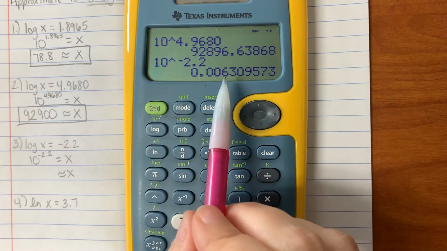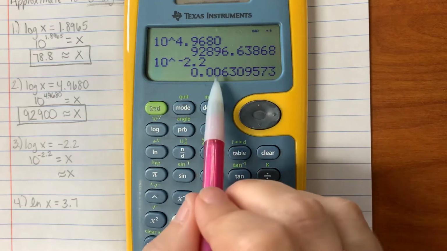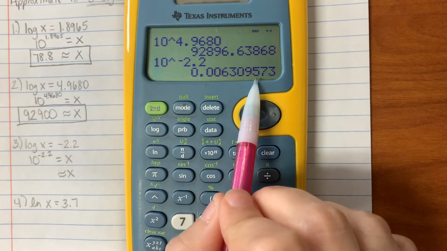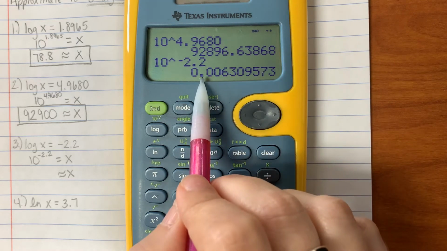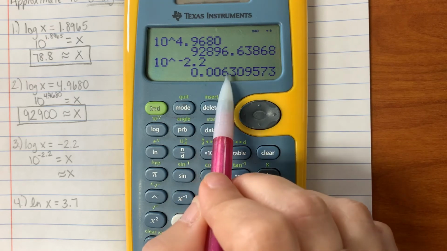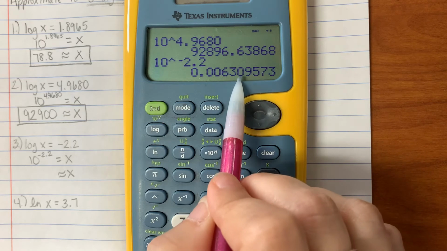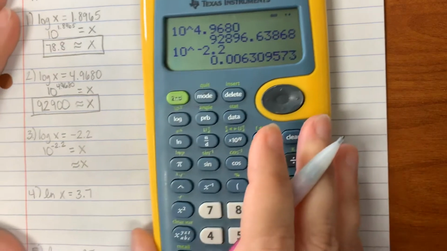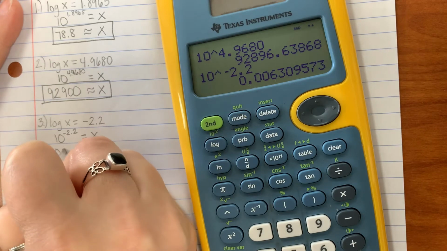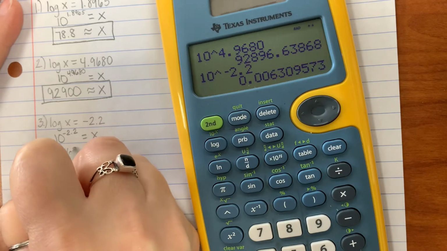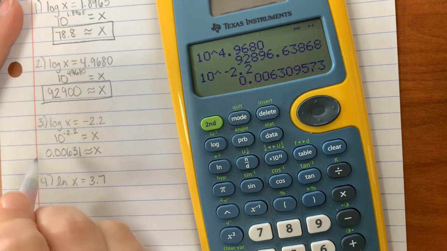And then I have to have 3 significant figures. So no matter how far back I have to go to get those, I have to have 3 numbers, right? So I've got 0.00 and then 6, 3. This will round up to a 1. So I'm going to round this one to 0.00631.